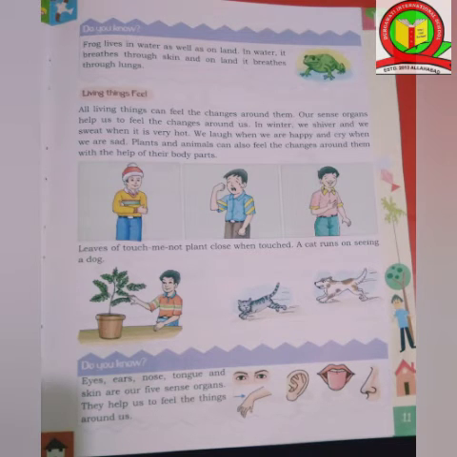Now there is a knowledge bubble for you. Do you know frog lives in water as well as on land? In water, it breathes through skin, and on land, it breathes through lungs. Now how miraculous this is. A frog has two things, its skin and its lungs. In water it breathes through its skin, and on land it breathes through the lungs.